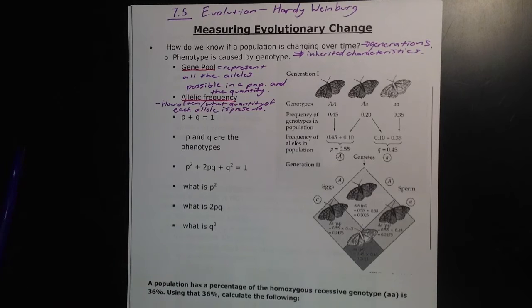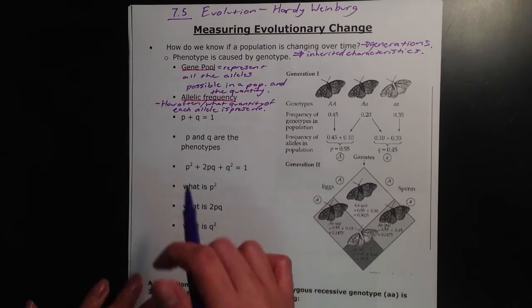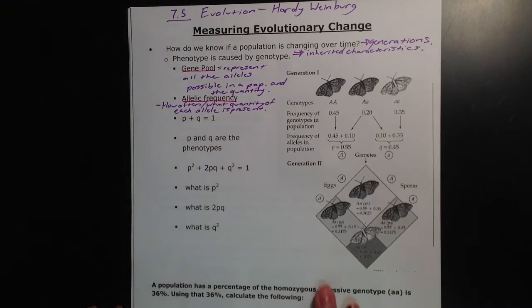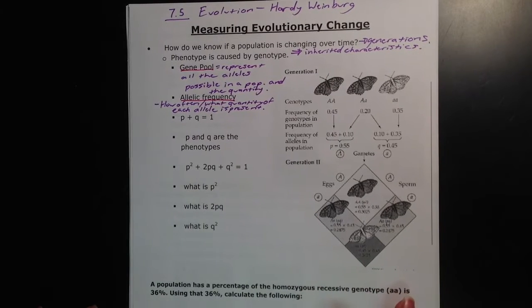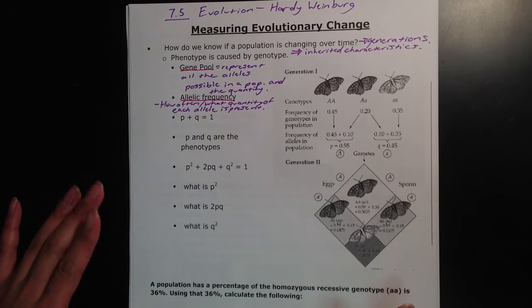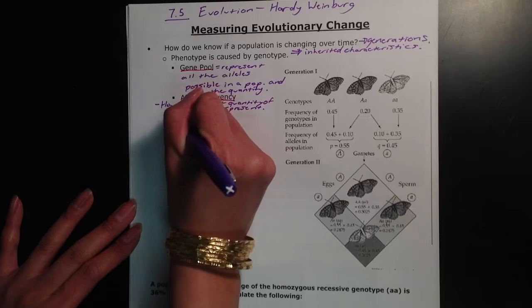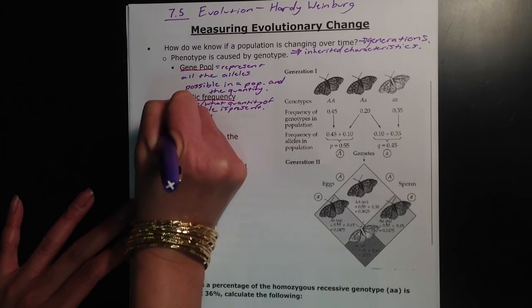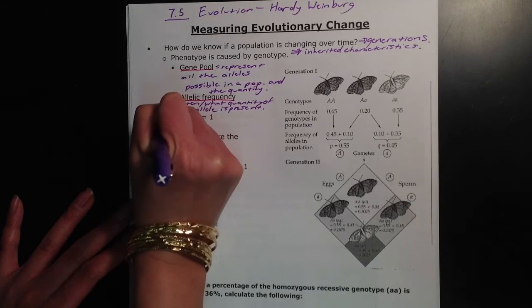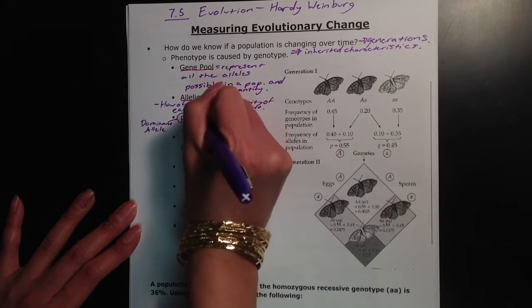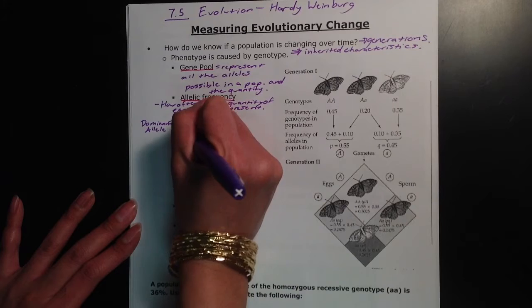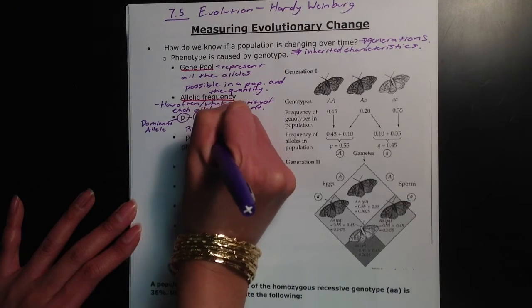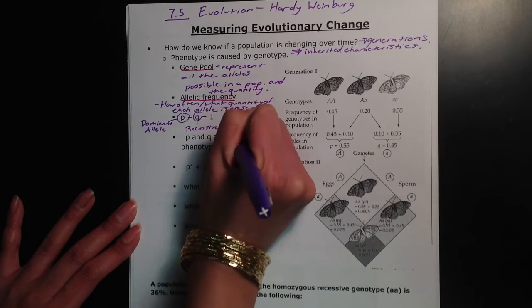One of the key equations that we have to work with first, or have to understand first, is this: p plus q equals 1. So several different parts here. p is going to stand for our dominant allele. q, therefore, is going to represent our recessive allele.